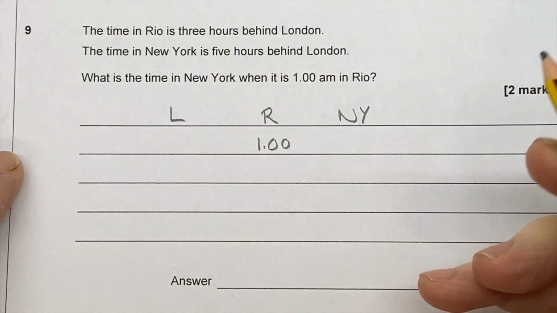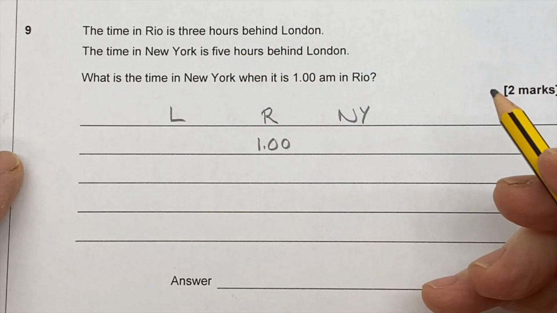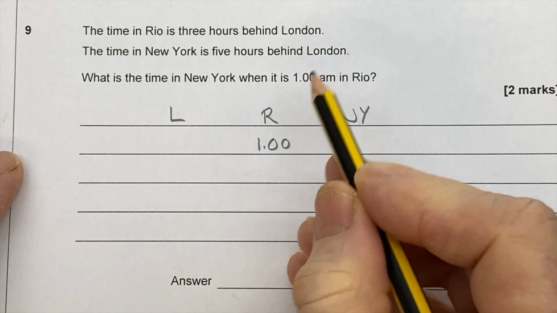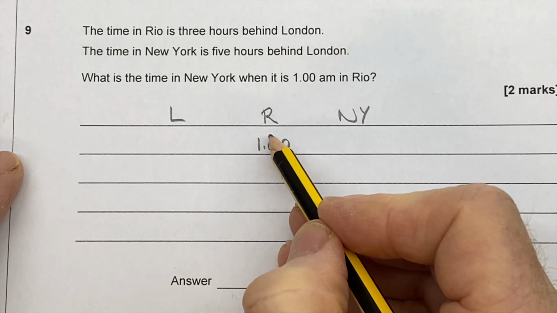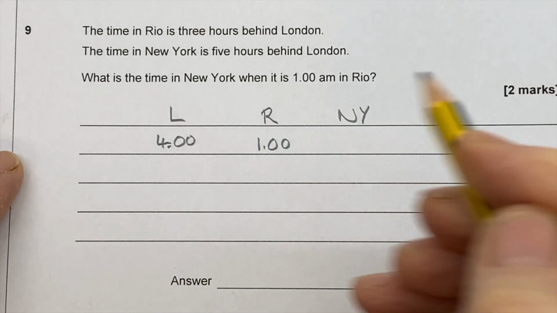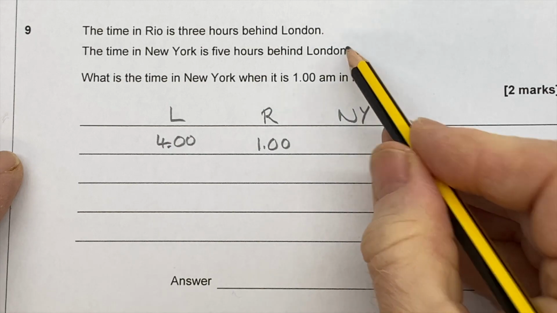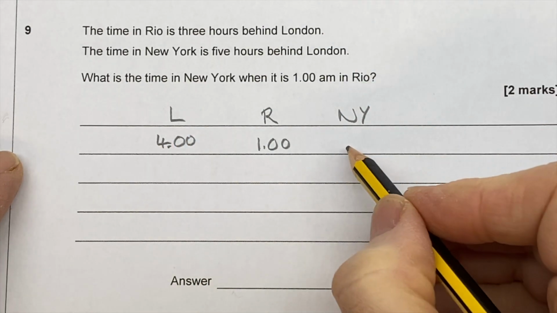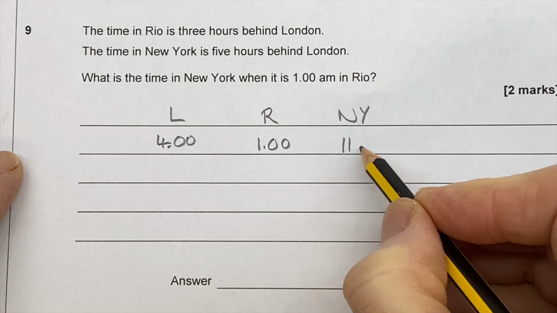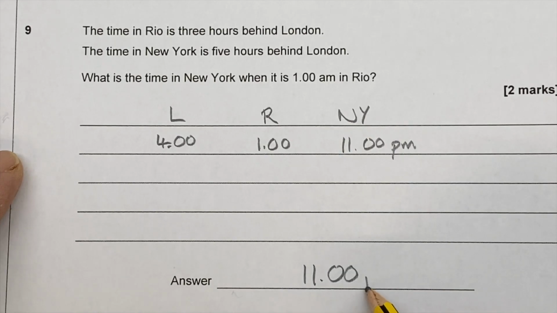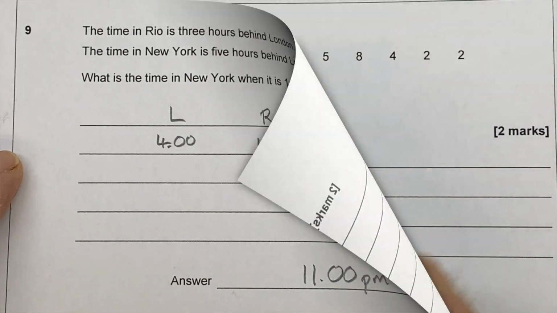and that's 3 hours behind London, so 1 o'clock in the morning in Rio, 1 a.m., 1 o'clock in the morning, so London is 3 hours ahead of that, so it's 4 o'clock in the morning in London. But New York is 5 hours behind London. So go back 4, we'll get to midnight. 1 more then. So it is 11 p.m. Mustn't forget the p.m. 11 p.m. in New York.